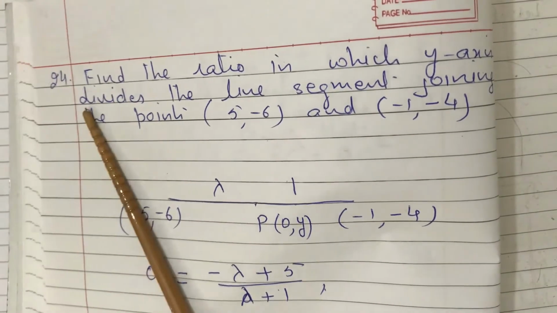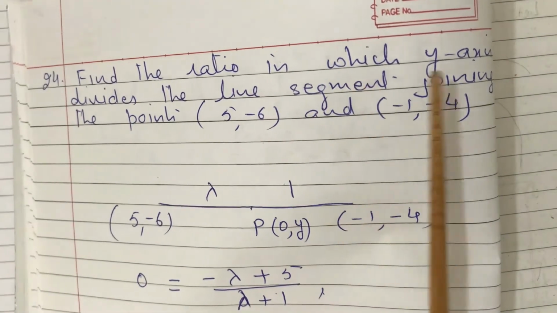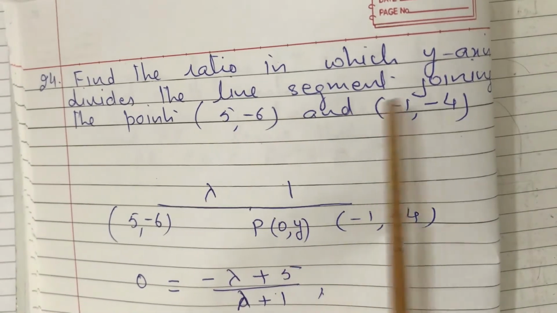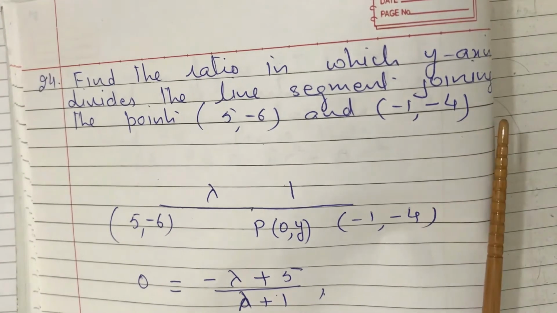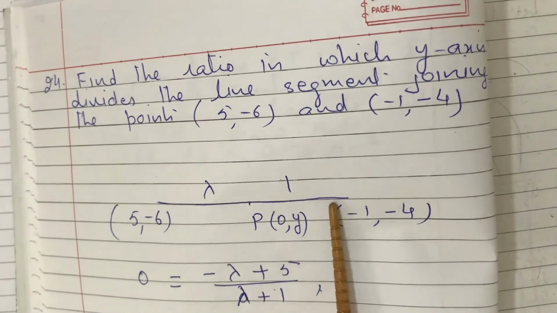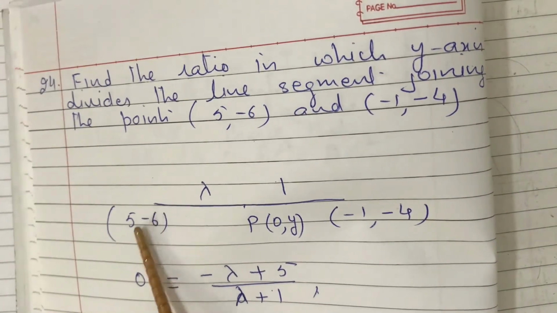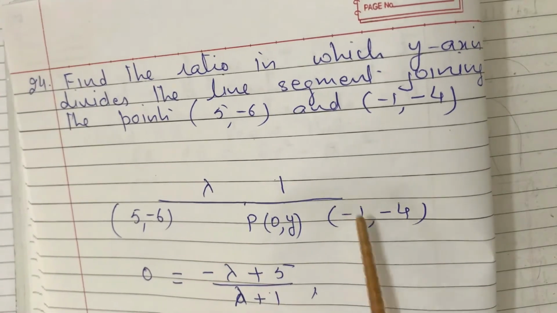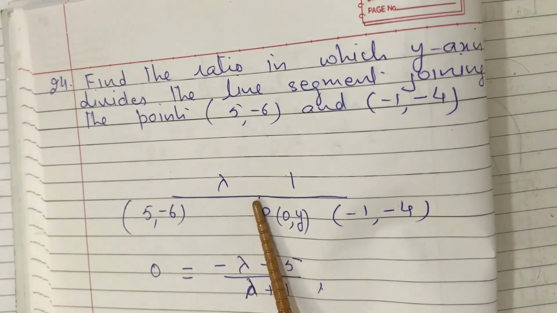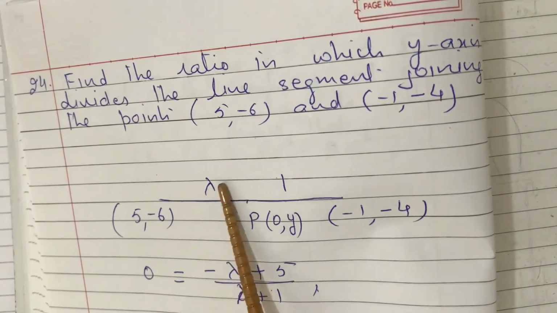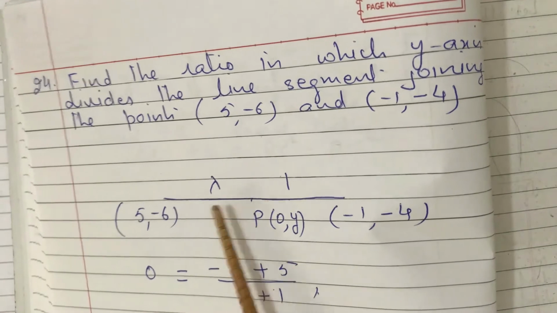Now 24th question. Find the ratio in which the y-axis divides the line segment joining the points (5, -6) and (-1, -4). So let this be the line segment, let this point be (5, -6), let this point be (-1, -4), and let this point be P. This point divides this line segment in the ratio lambda is to 1. I am to find the ratio.